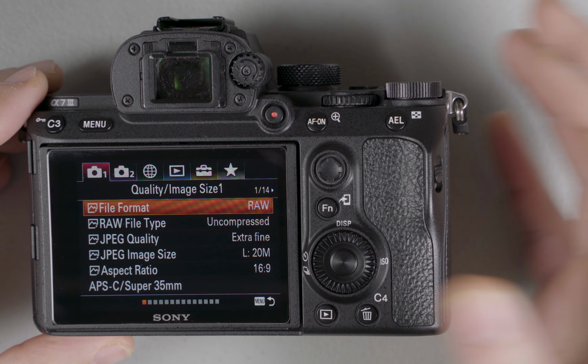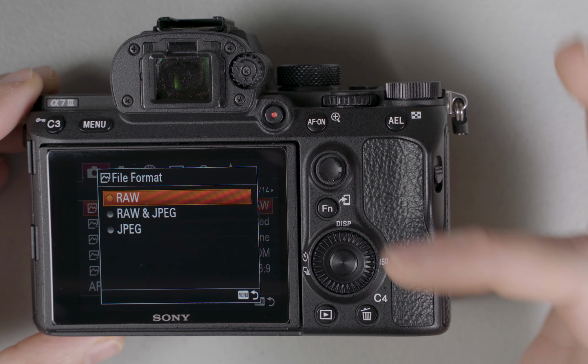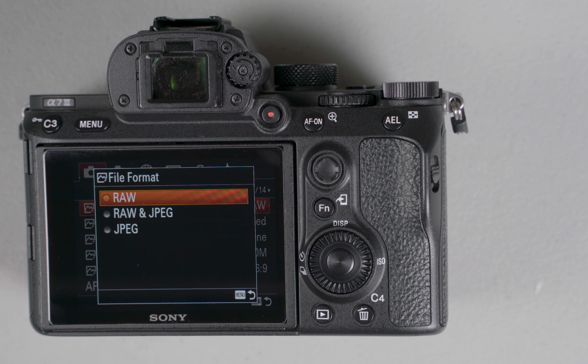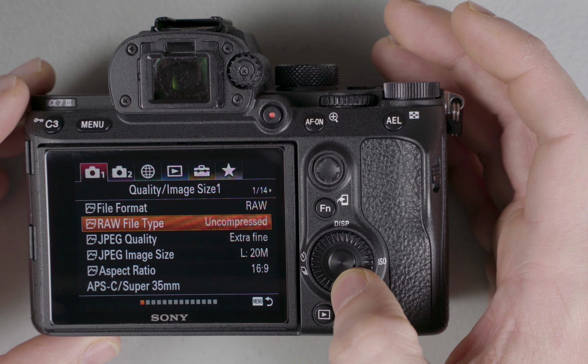File format. So this is your RAW format. If we click in, we can actually pick the file format. So you can shoot RAW plus JPEG or just JPEG, depending on the situation. I do have clients where I'll shoot and burn, so I send them the files, and they don't want them to be too large to edit for whatever kind of event I'm doing. So I just stick with RAW there, or JPEG there. But mostly I shoot in RAW.